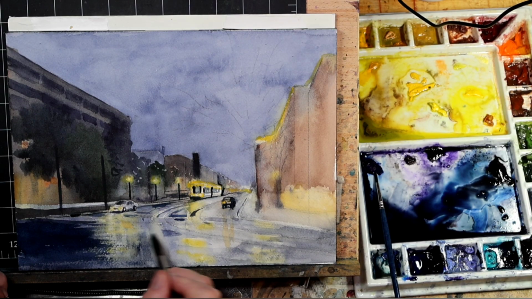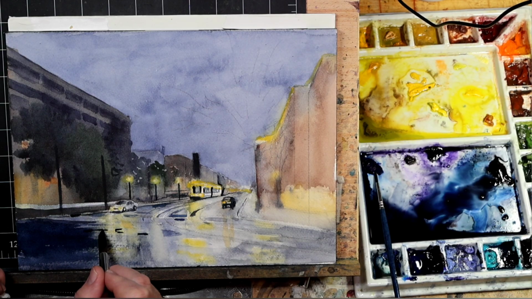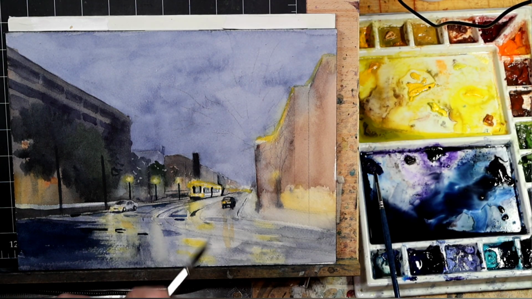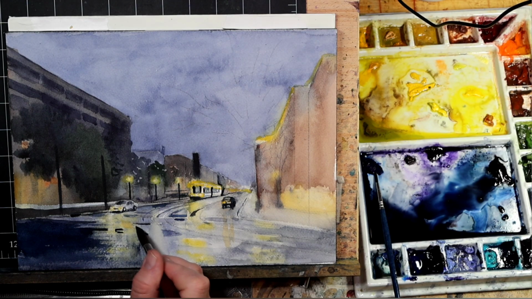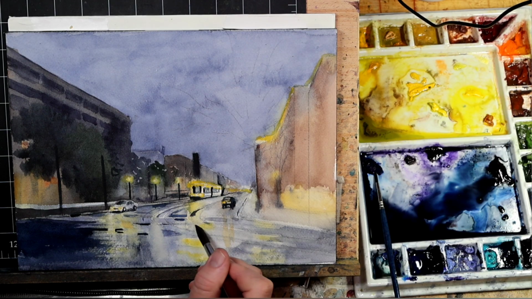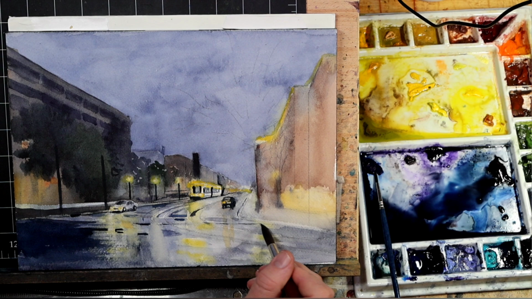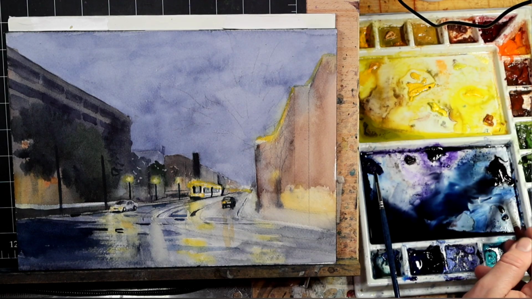Now we're going to come over here. There's some more dark puddles. Just trying to make it look like it's going across the street. I'm going to come back in and put a little bit more color in there.